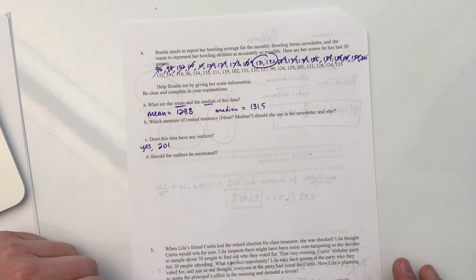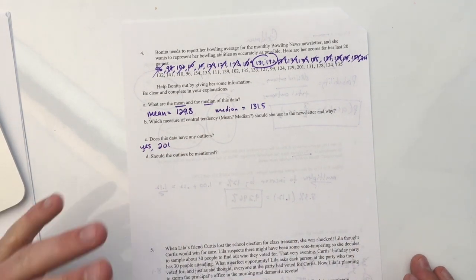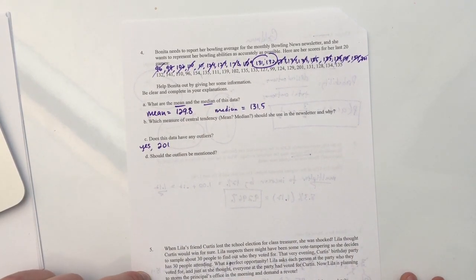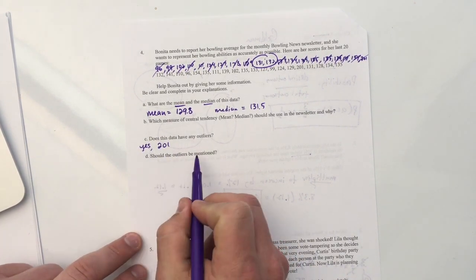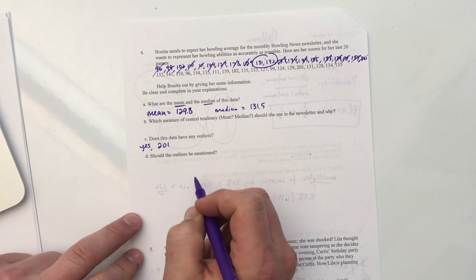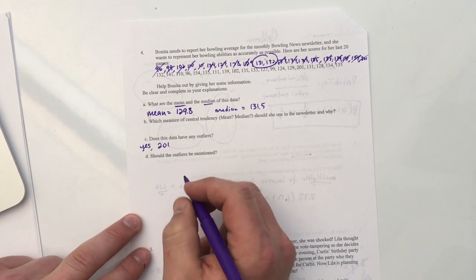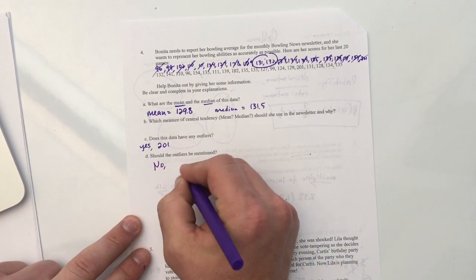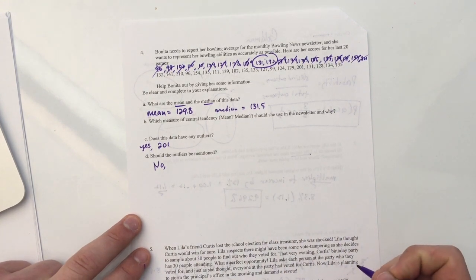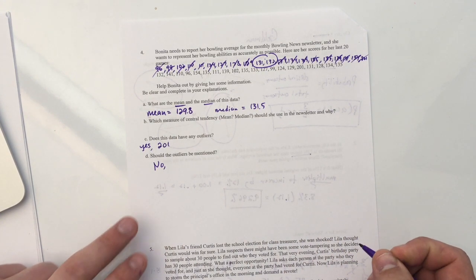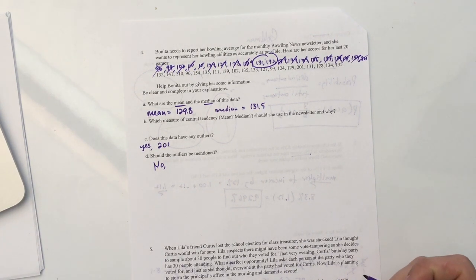If you said that that was an outlier, it's sort of on the borderline. It's hard to tell specifically. If you made a case for that it wasn't an outlier, that was okay too. Should it be mentioned? What I was looking for here was no, because outliers affect the mean. They affect the average.